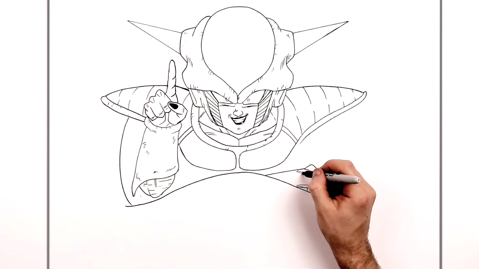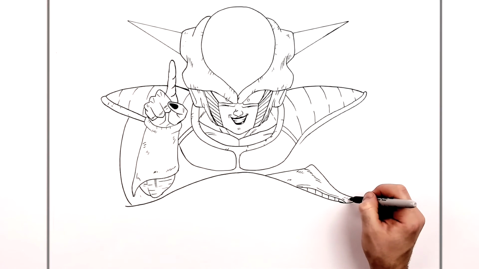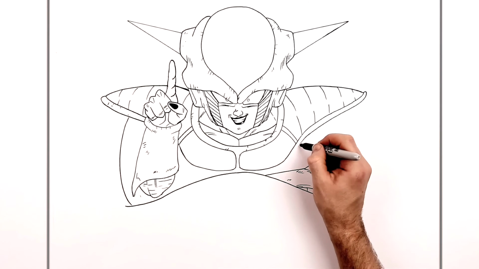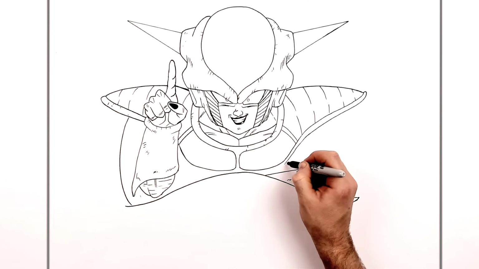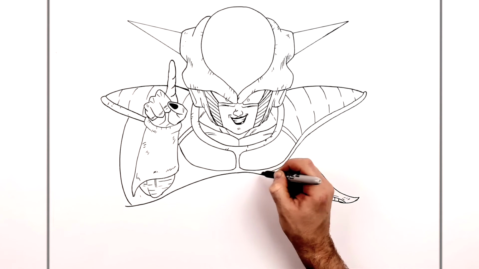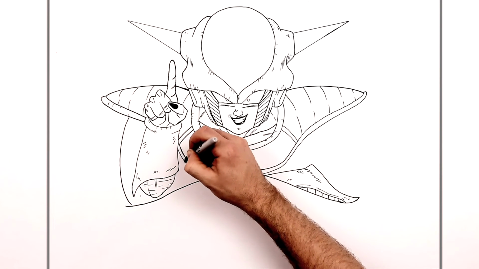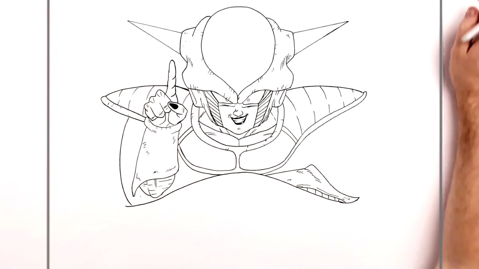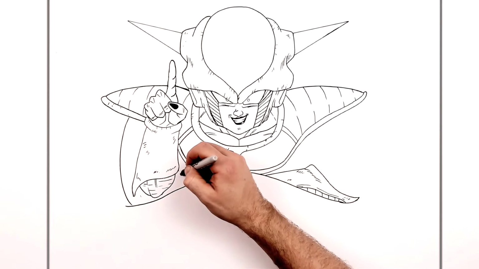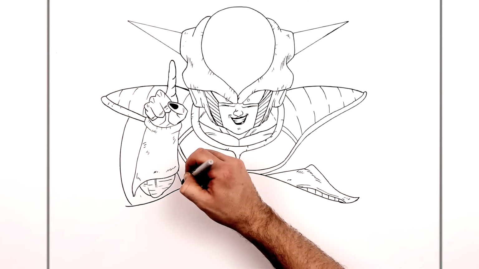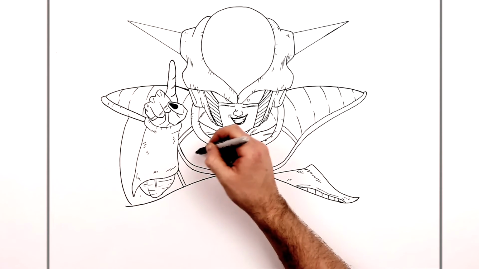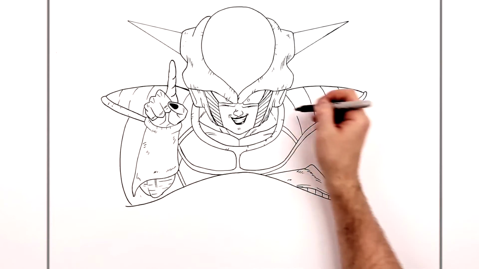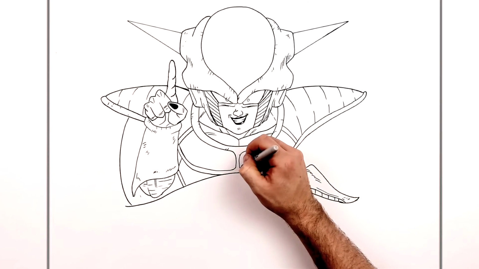So, some hatching. Then more chest armor will go down behind the chair. Same on this side. You can see the side of his body coming down from his arm here. And then there was a white line there. Texture every now and then.